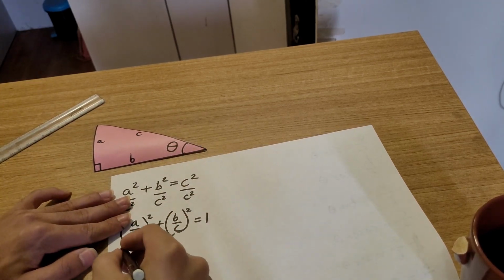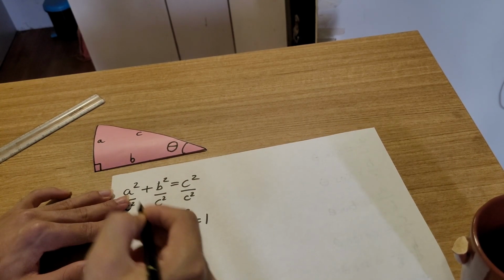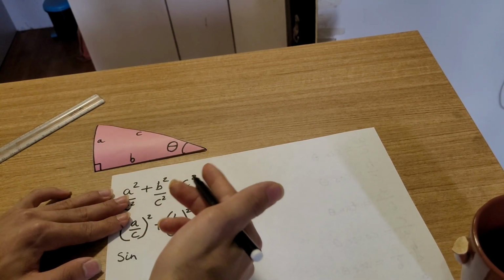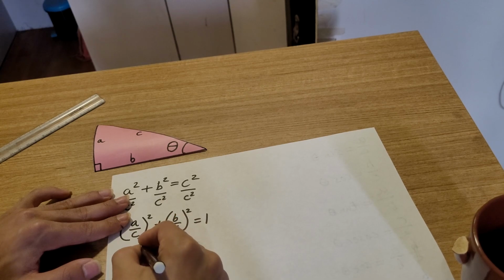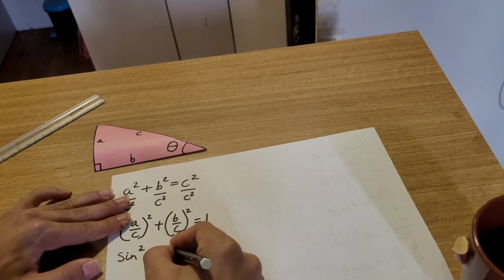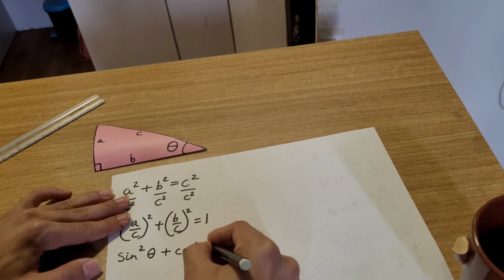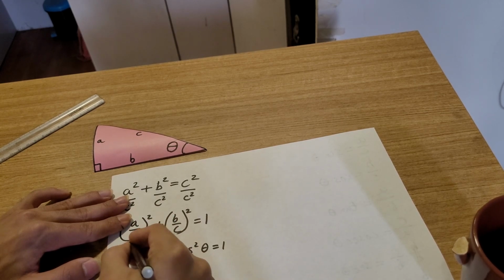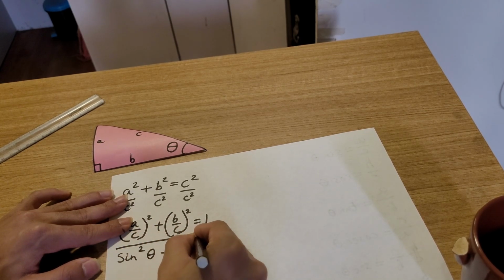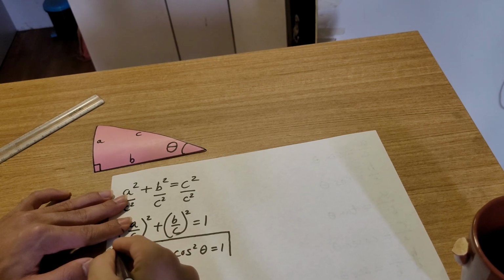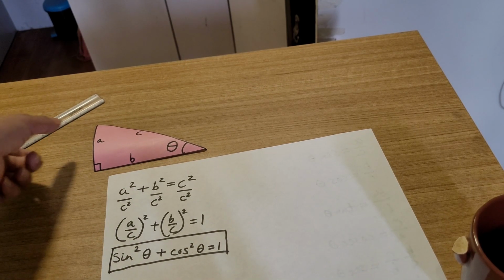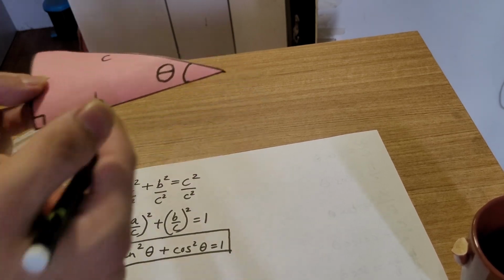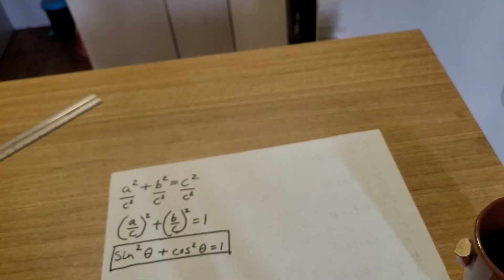So now we can just say that sine, in this case we write sine square theta instead of sine theta square, because that would imply that theta is the square, not the sine. So sine square theta plus cos square theta equals 1. And that is our first Pythagorean appetizer. We just cooked the Pythagorean theorem, that was our main course. But that's our first Pythagorean appetizer.